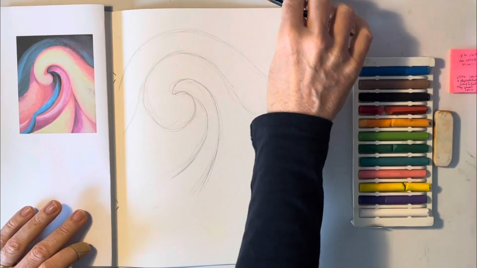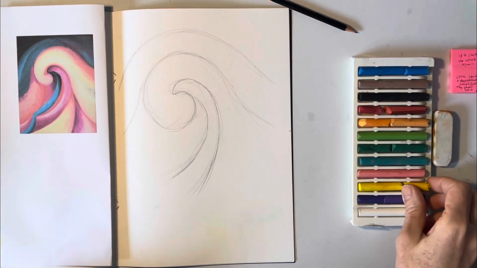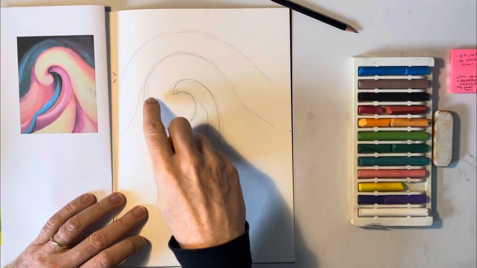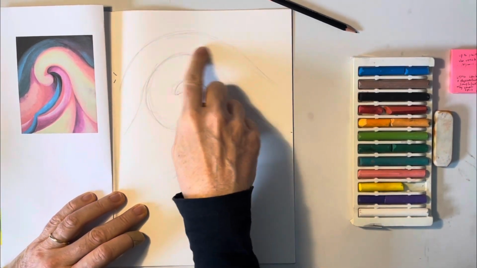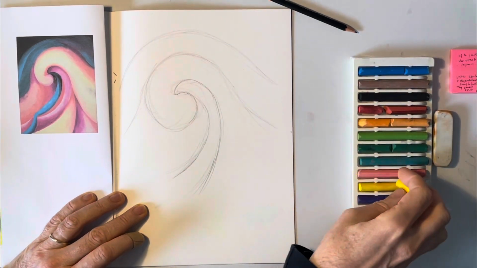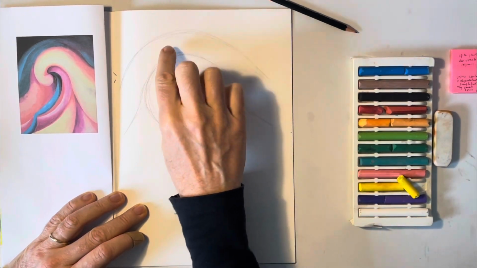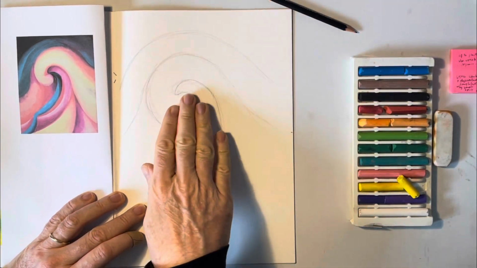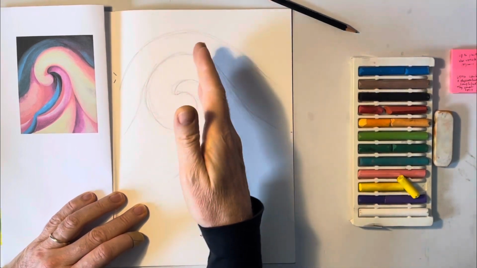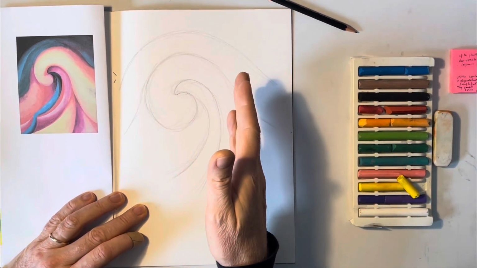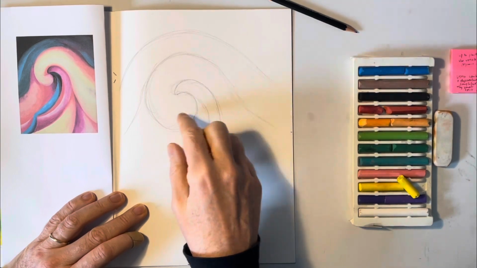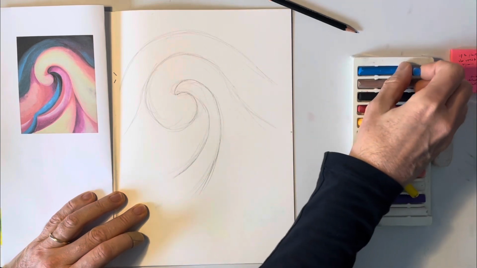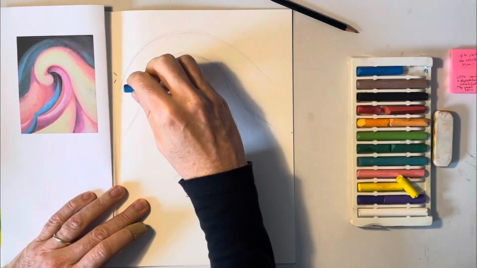Okay, so let's get cracking. I'll start off with a light colour. I think I'm going to start off here at the top. The reason I'm starting at the top is as you work your way down, you won't smudge the thing that's above. If you start, say, in the middle and then go to the top, your hand will touch the middle and you'll smudge all the fantastic work you've already done. That might not be a bad thing, but you might think to yourself, oh, I don't like it, and you might find yourself redoing that section. So I'm going to just stick to the way Georgia O'Keeffe has done it.